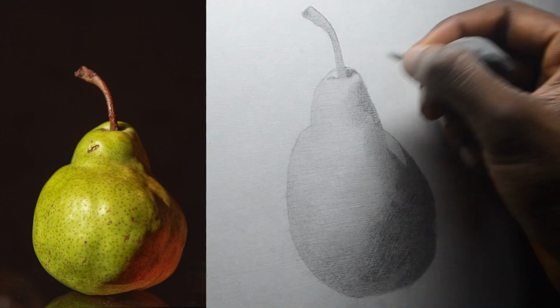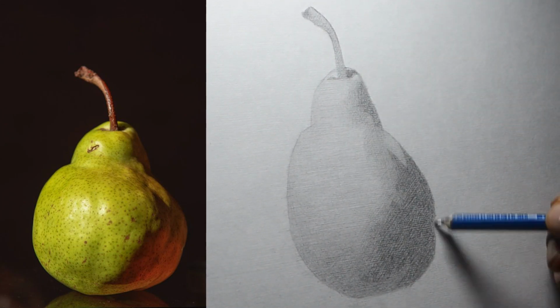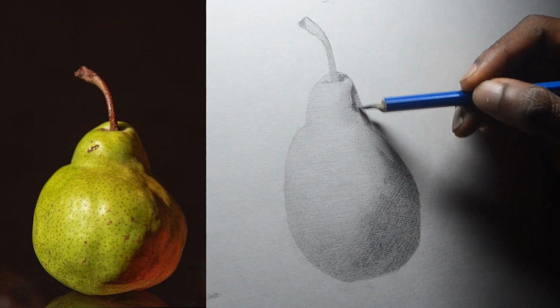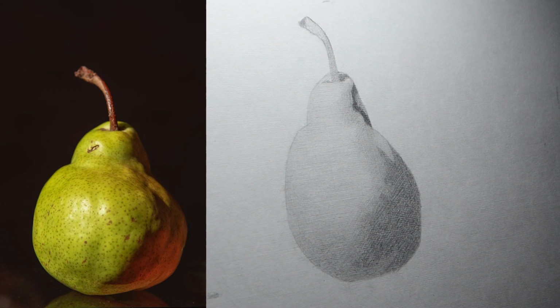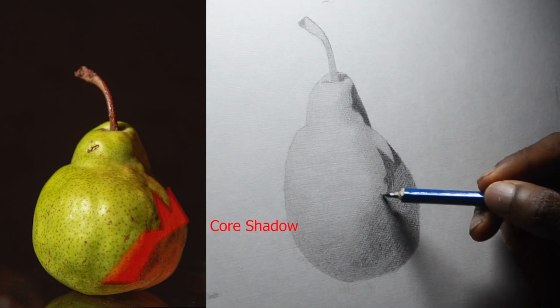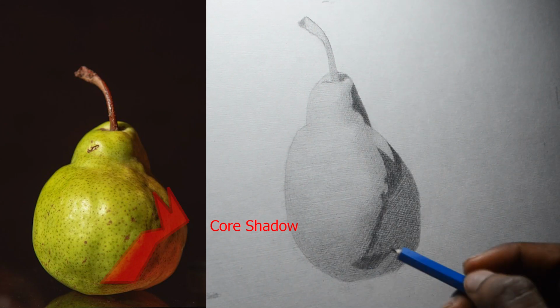From this point on, every area I work in, I will attempt to take to a finish, looking carefully at my reference to capture the essence of the form before adding any details. In the shadows on the pear, the small shadow up here has less contrast than the shadow shape towards the bottom, and softer edges in this region than in that. I will begin by defining my core shadow before building up the reflected light, making sure it's lighter than the core.